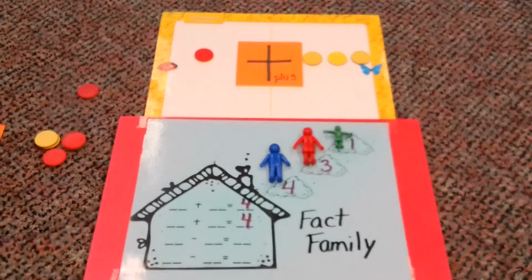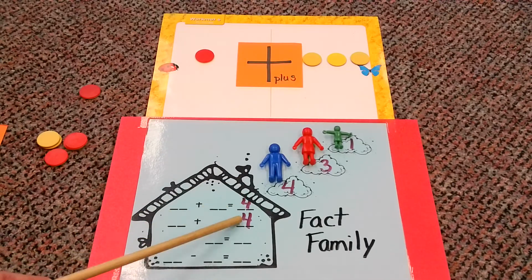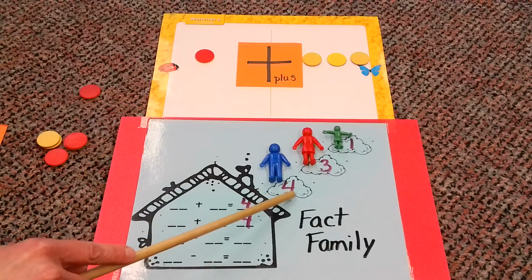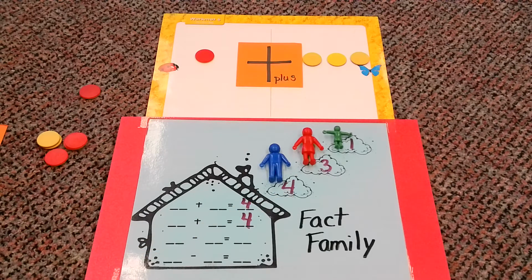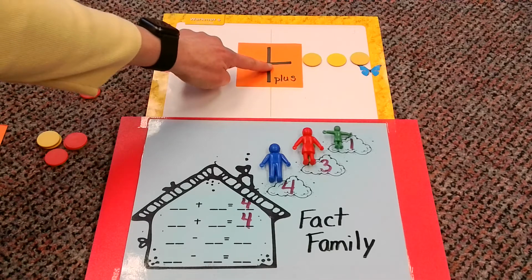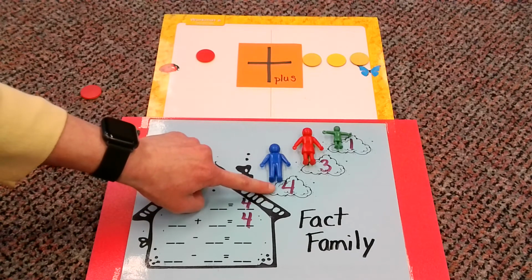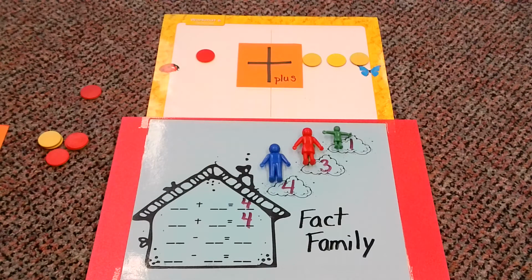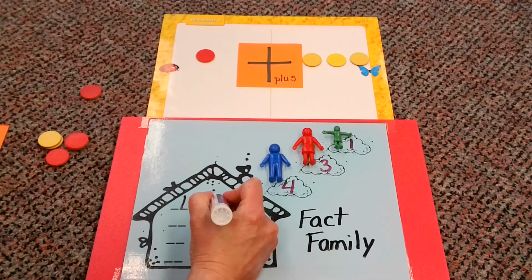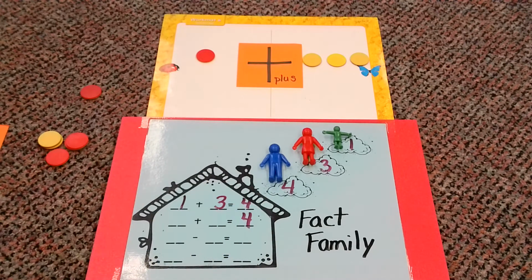Well, that looks good to me because 4 is my answer. 4 is my dad. So that totally works. If I wanted to make this into a number sentence, look, 1 plus 3 equals 4. Let's write that down. 1 plus 3 equals 4.